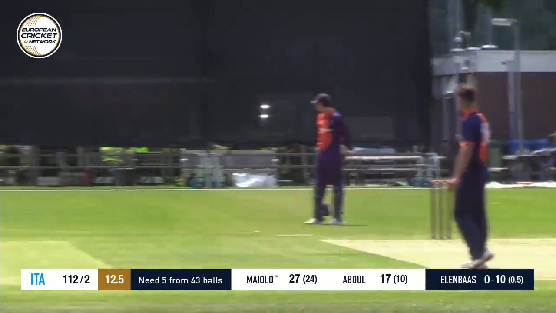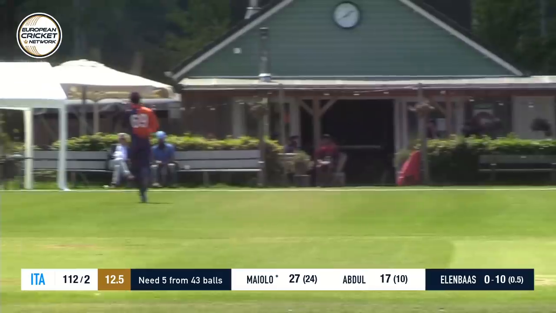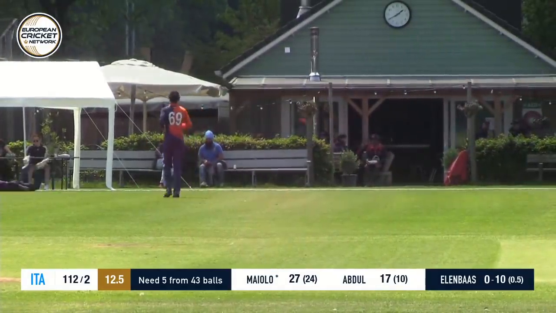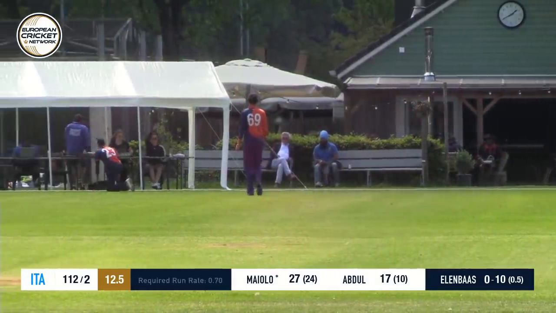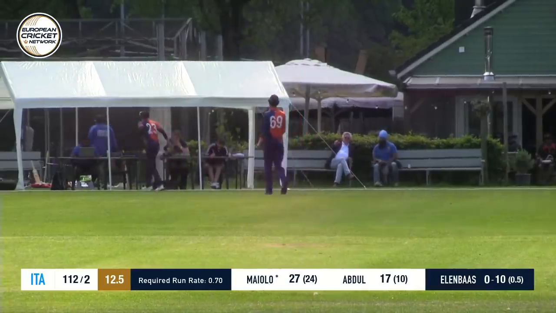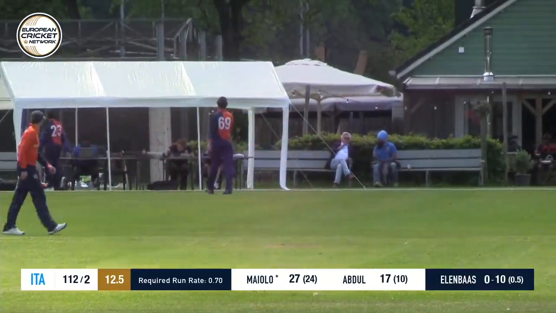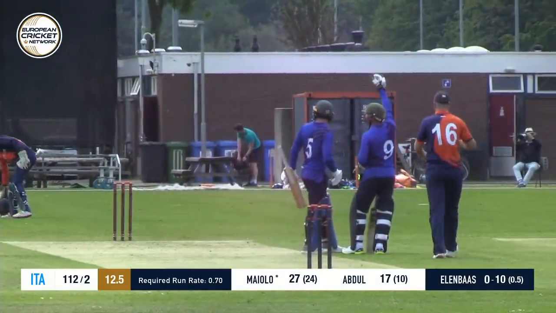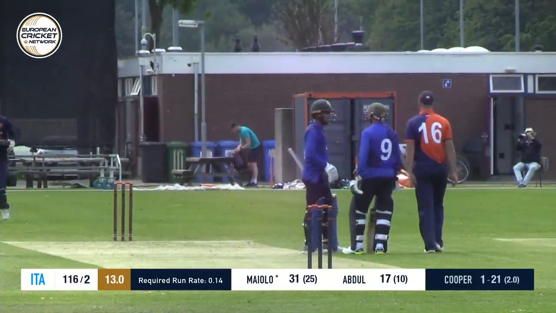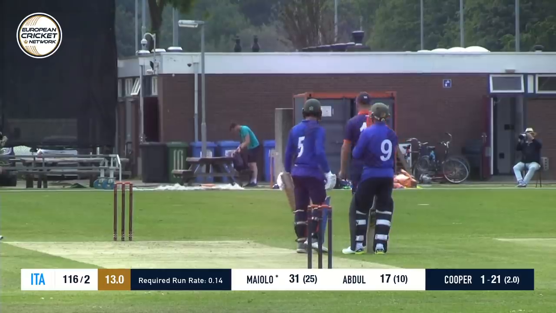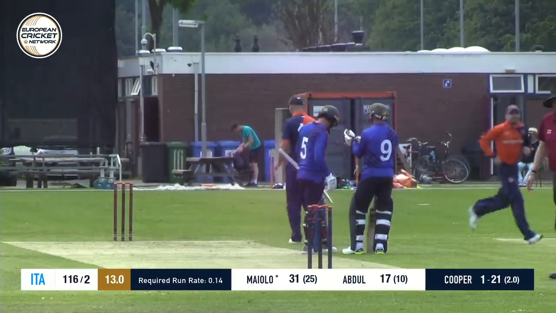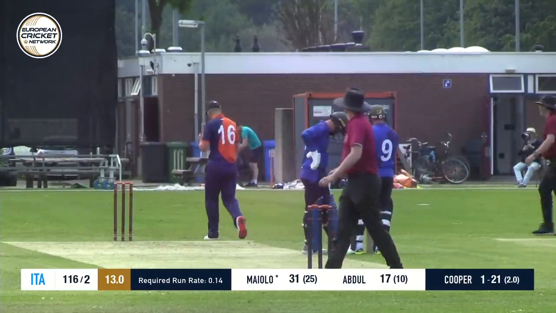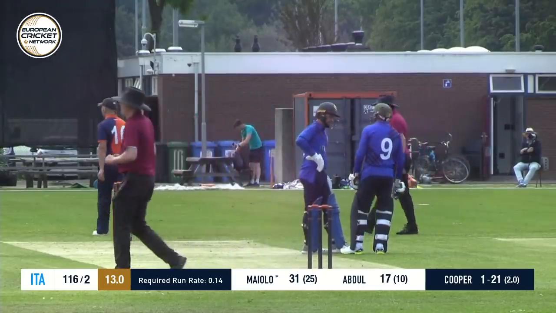As it's the top edge, there's no one down there. It's a good dive, but it's gone all the way. So it's 4 more runs, just 1 run required now, as the over comes to an end. So it's only 13 overs bowled, and Italy cruising at 2 for 116.